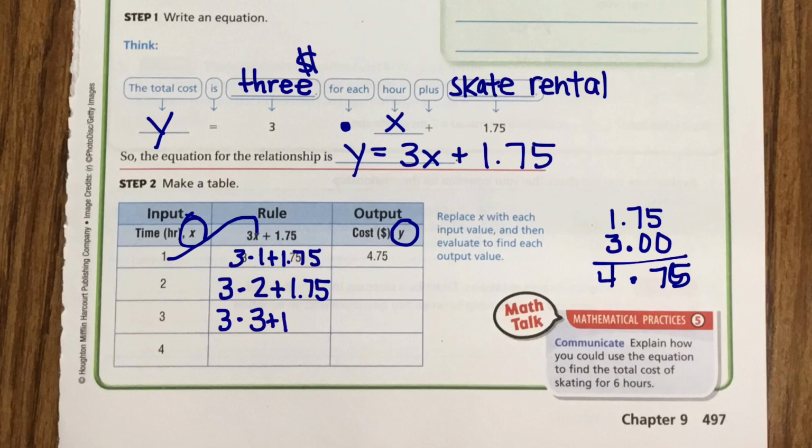3 plus 175. And 3 times 4 plus 175. So go ahead and figure those out real quick and then check with your neighbor. Go. All right. I saw a bunch of you just do these in your head. So what's 3 times 2? 6. And 6 plus 175 is? 775. What's 3 times 3 plus 175? 1075. And what's 3 times 4 plus 175? 1375. Okay, that's my output. So I put in my x and I got out my y.